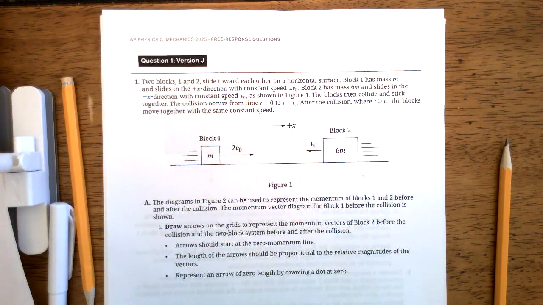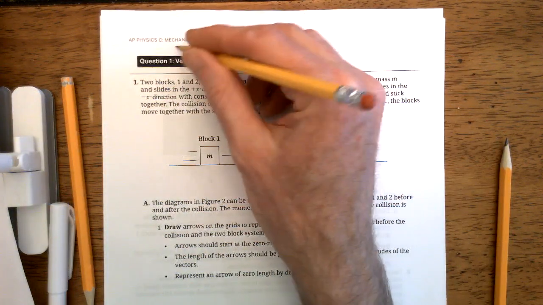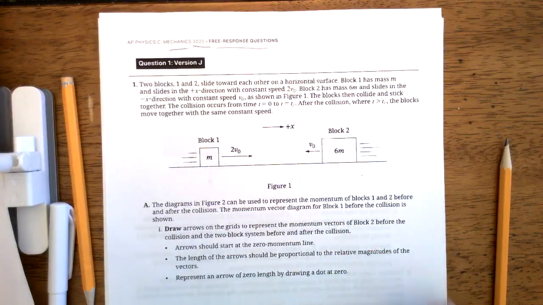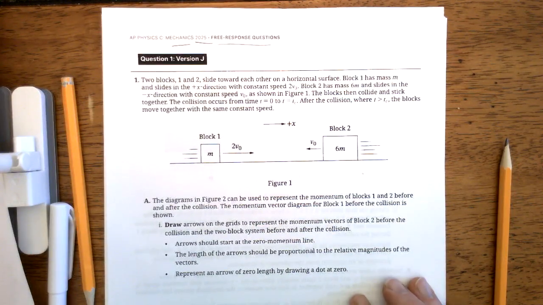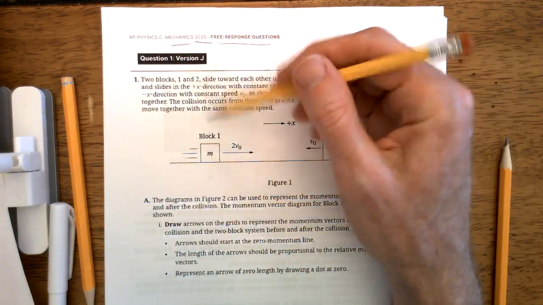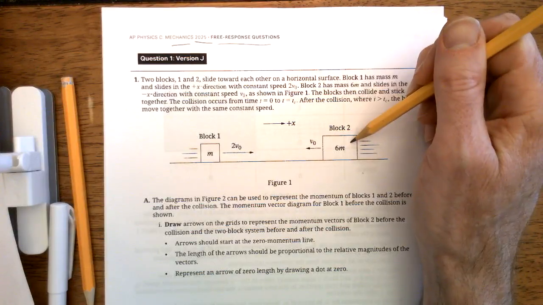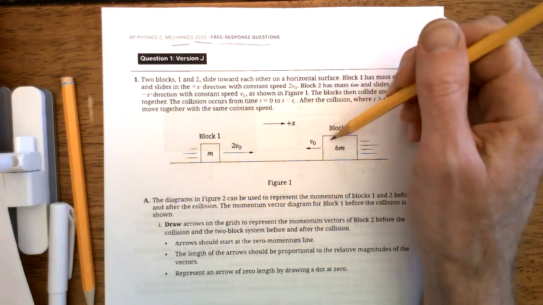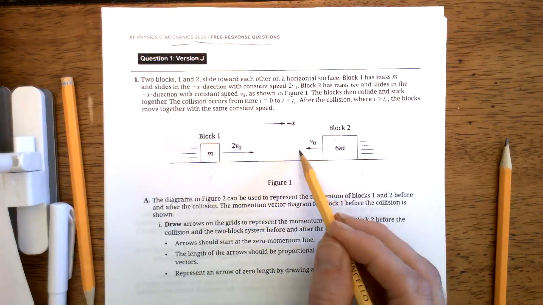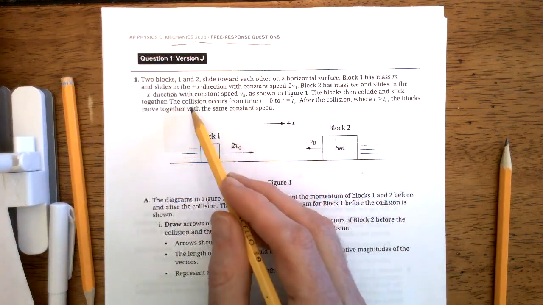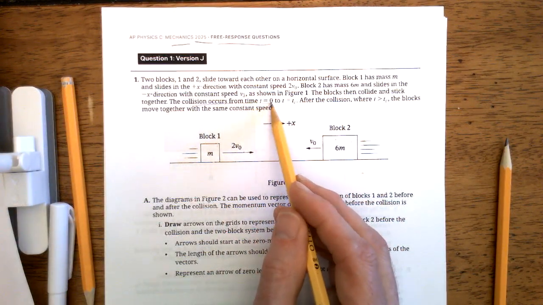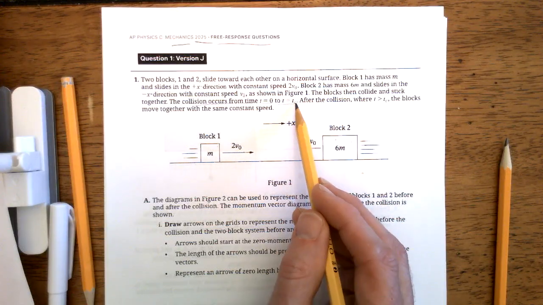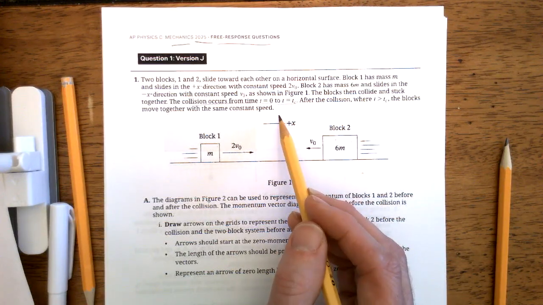Okay, this is going to be the 2025 mechanics free response questions. We'll do one video for each question. In this first question, we have two blocks, block one and block two, sliding towards each other. Block one has a mass of m, block two 6m, with speeds 2V0 and V0. The collision occurs during a time between t0 and tc. So the collision takes some time to happen.